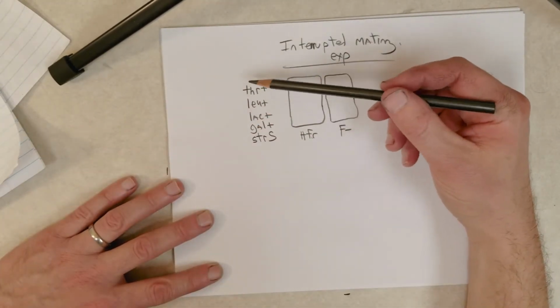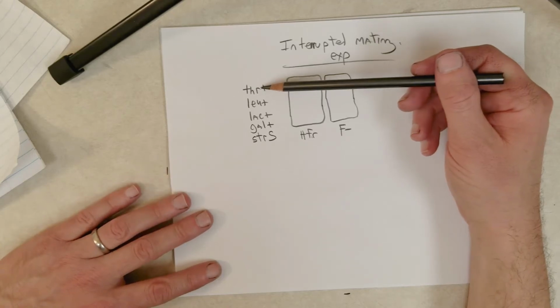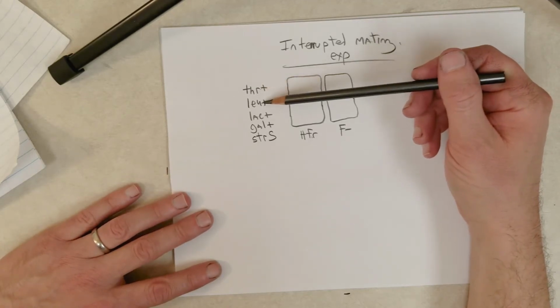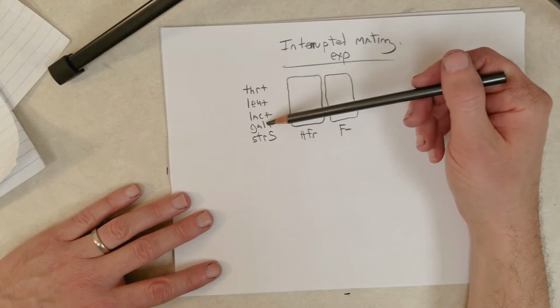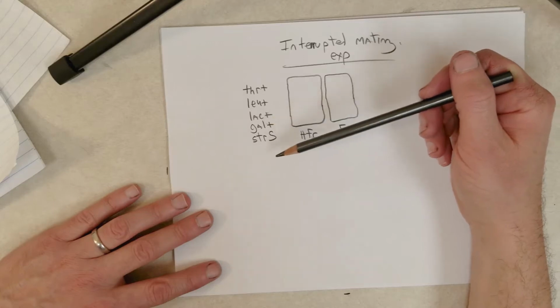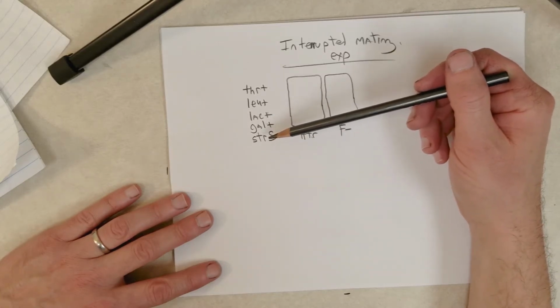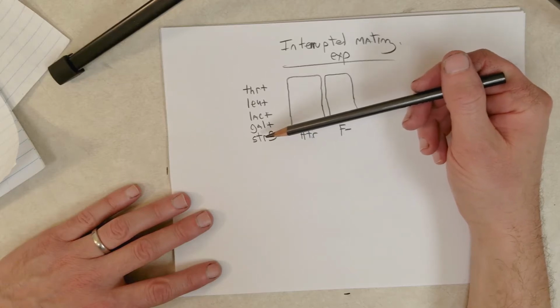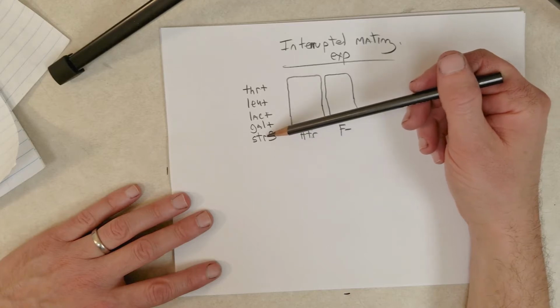Now, what does this mean? This means that the gene for making the amino acid threonine is functional, wild type. The gene for making the amino acid leucine is functional. The gene for being able to utilize lactose as a carbon source is functional. Same thing for galactose. And strep S means that this gene is sensitive to the antibiotic streptomycin.